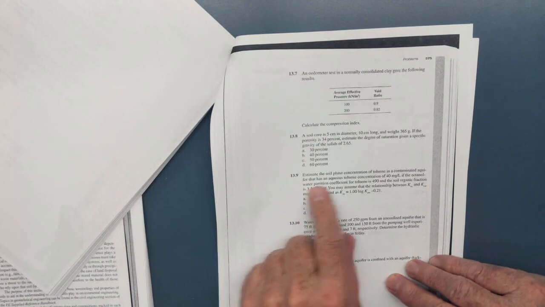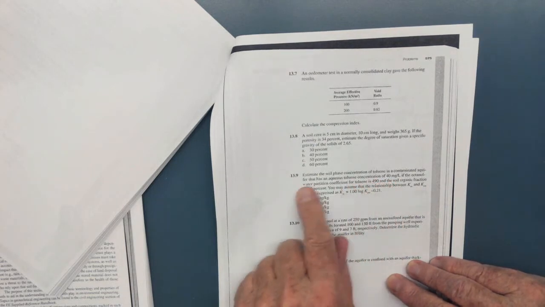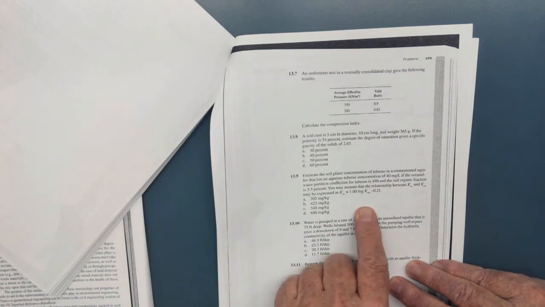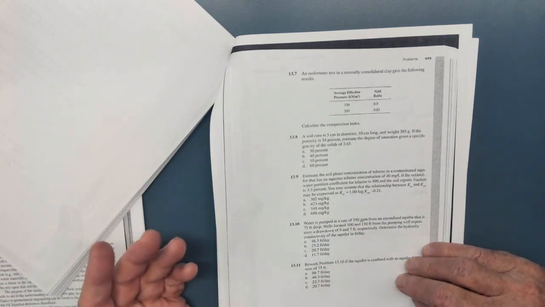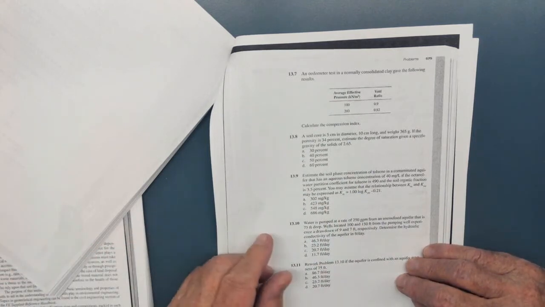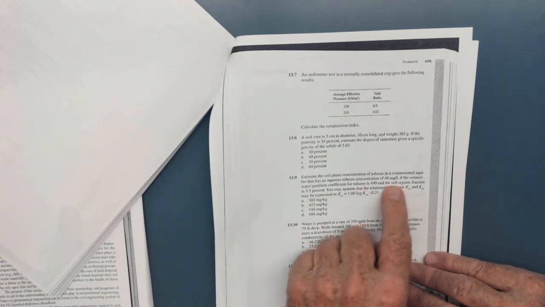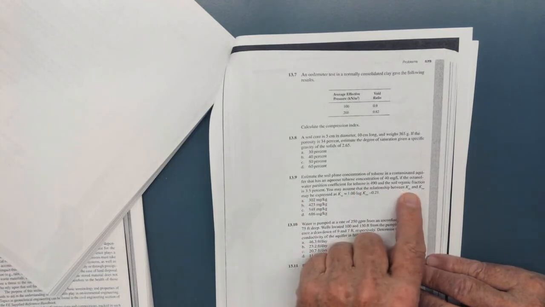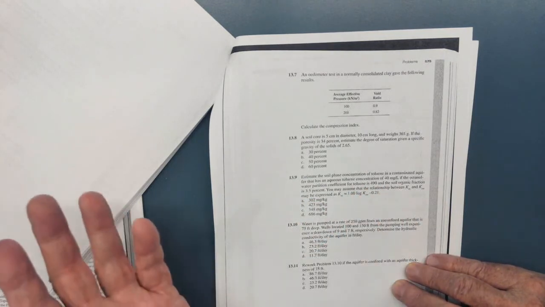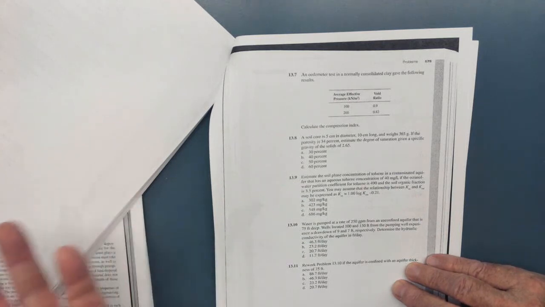13.9. Estimate the soil phase concentration of toluene in a contaminated aquifer. I don't even know how to do this. This is an environmental problem. So if I was taking this test, I would guess. I don't know what the answer was. Let's see what he got. Aquifer, permeability is 490 and the organic fraction is 3.5, you may assume the relation is such and such. I wouldn't have time to go screwing around looking for it. So if I run into this kind of problem on the test, I'd just guess.